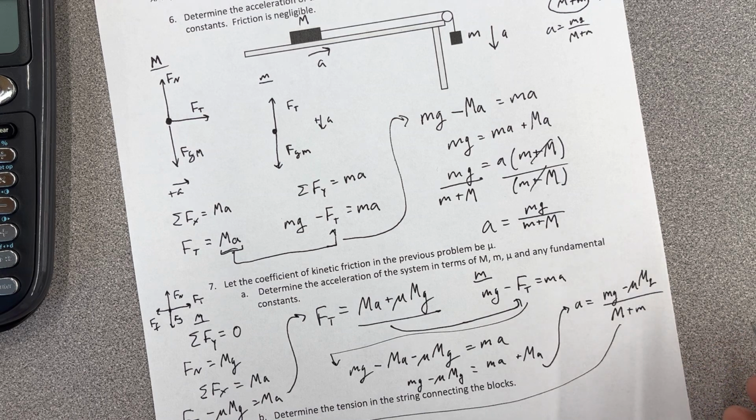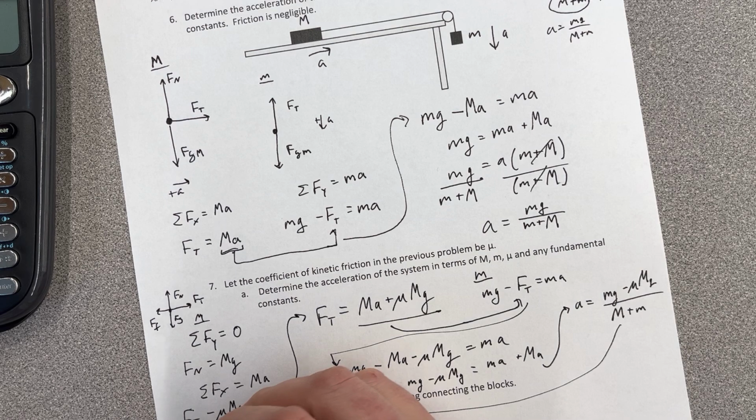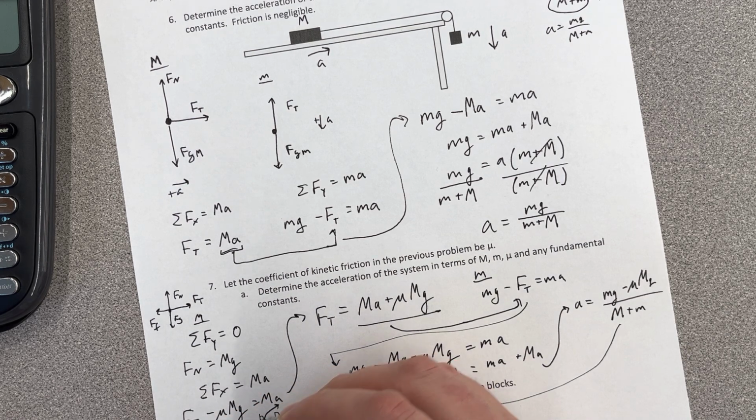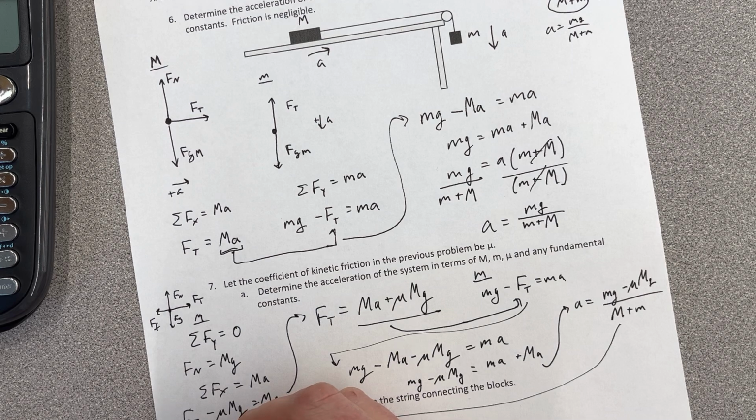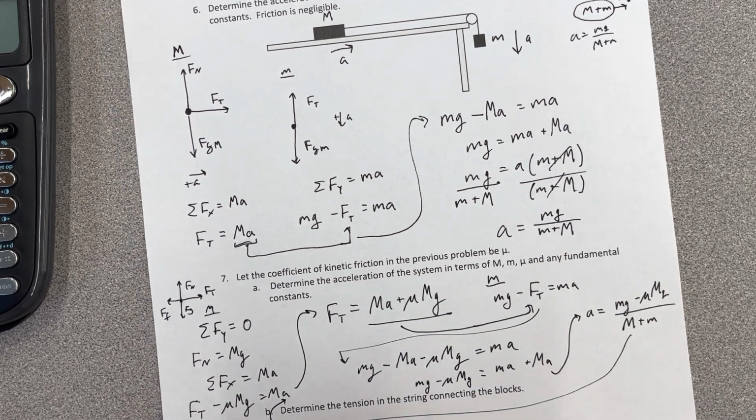Oops, I just put that in for the wrong thing. Whoops. Back up. I gotta put it in for A. And then, oh, this is a disaster. And then we'll, white out needed.